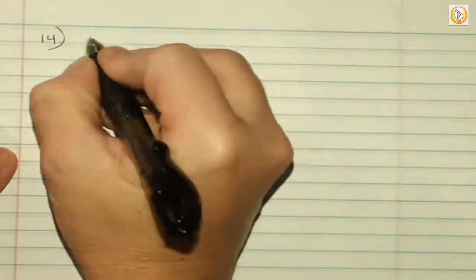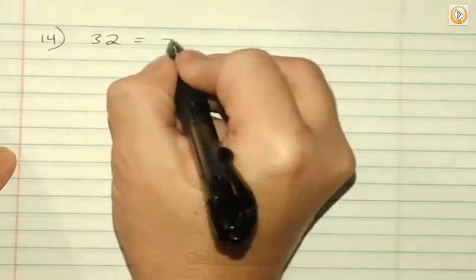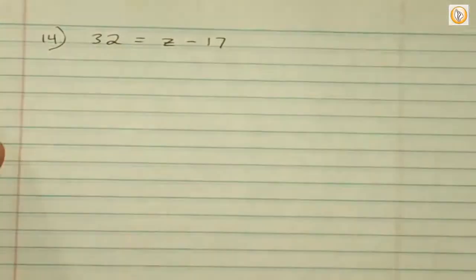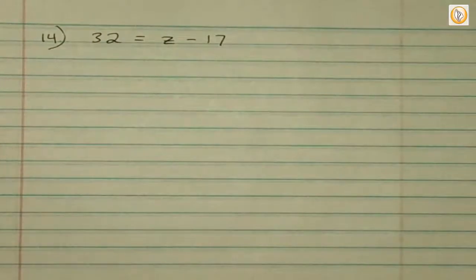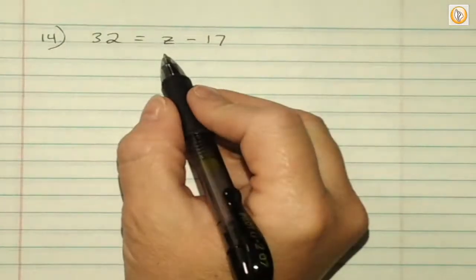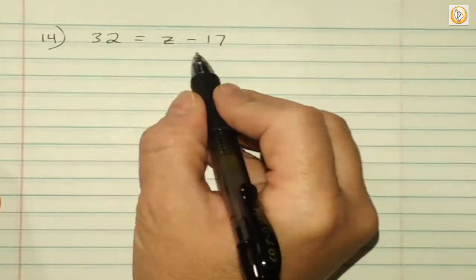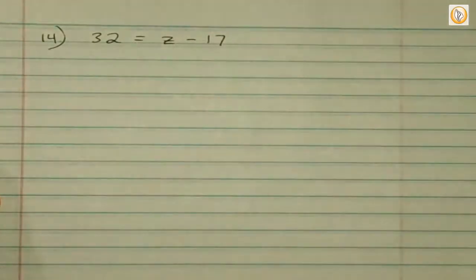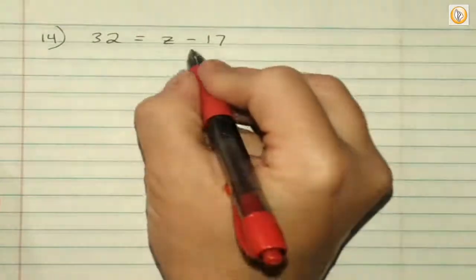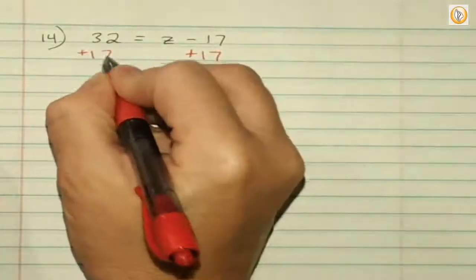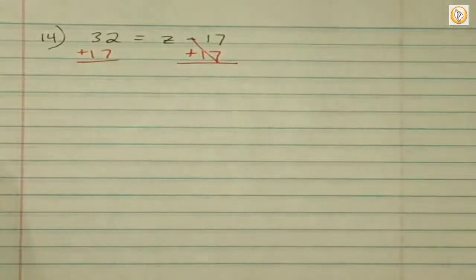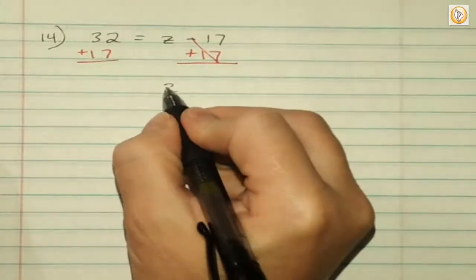All right, 14. Kelly. 32 equals z minus 17. Tell me what to do. Okay, so we write the z, and the intruder is negative 17. Perfect. So the opposite of negative 17 is positive 17. And since we're doing it on this side, we're doing it on the other side as well.